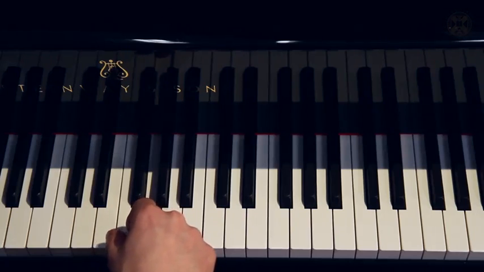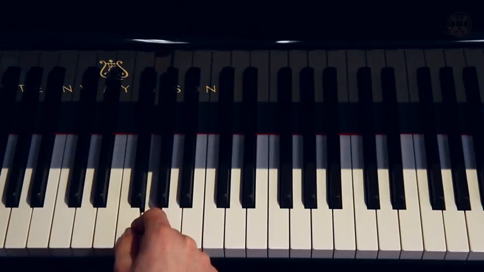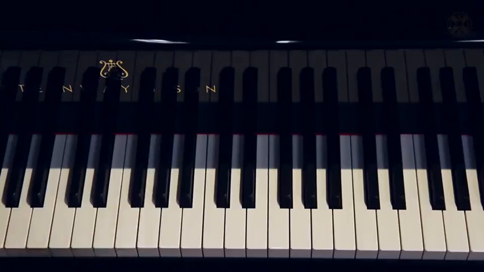But at the moment, let's use that information and turn to think about scales. So now we're going to turn our attention to scales.